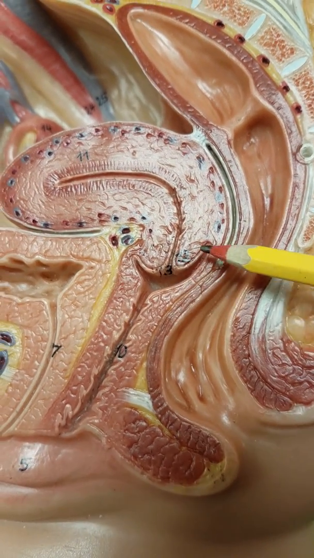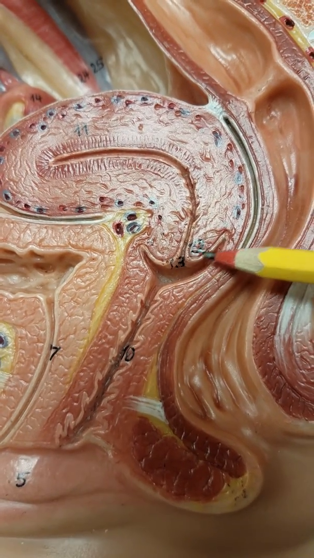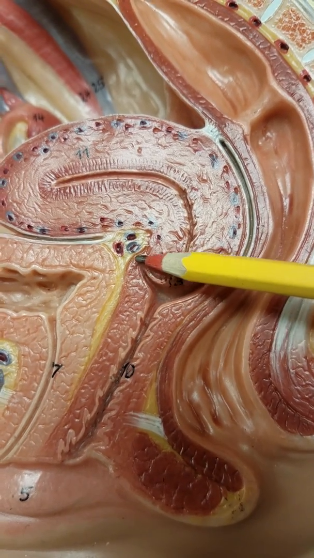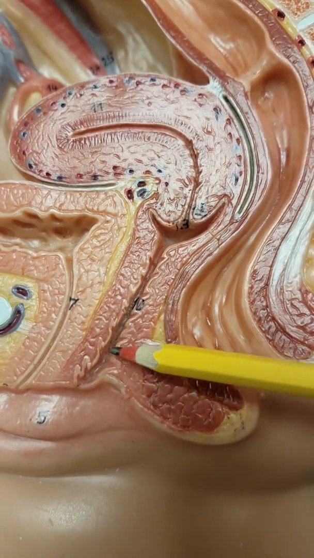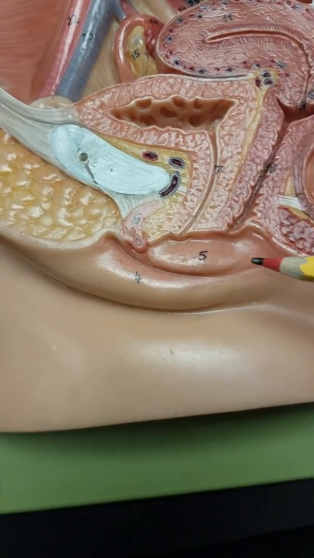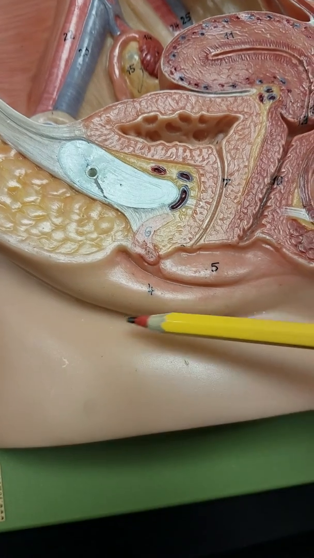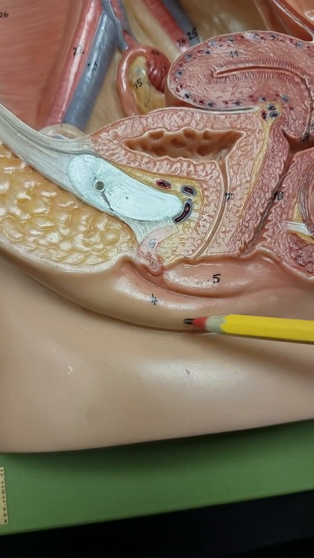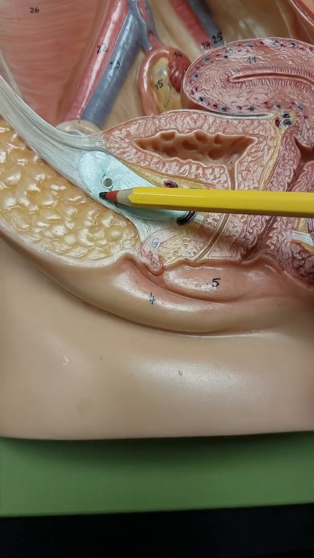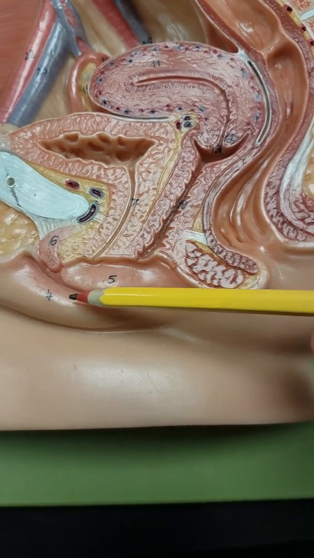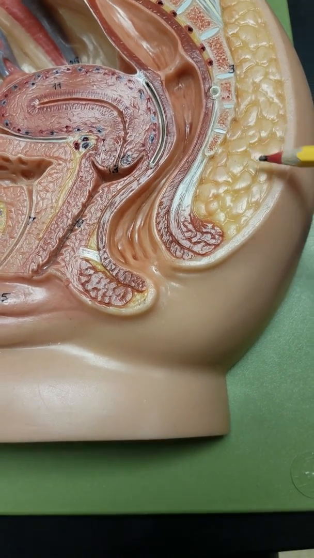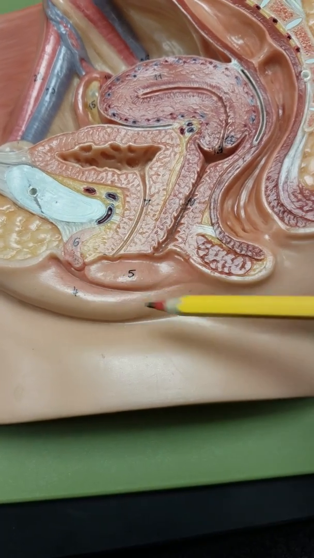Now, at the tip of the cervix here, we see the vagina, the vaginal canal or birth canal. So you see that originate here at the cervix and then extend outward to the external genitalia, which we refer to as the vulva. So the vulva is the area here that contains the external genitalia. Now, the area that goes from the pubic bone to the coccyx, this entire area is known as the perineum.